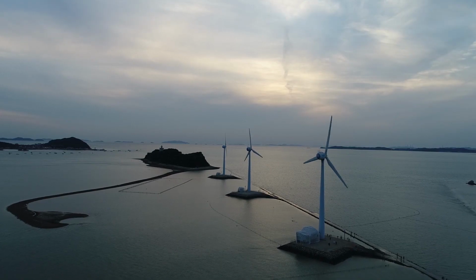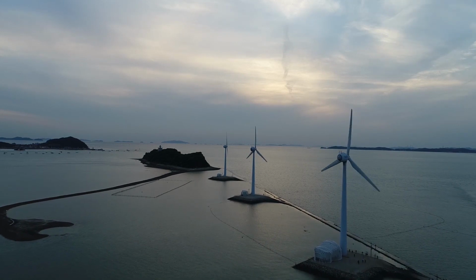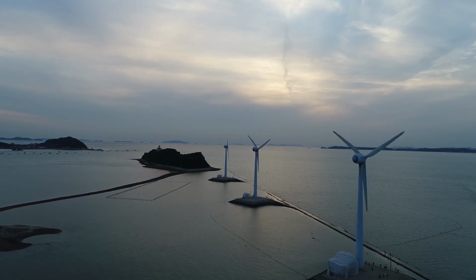Once we have created the digital elevation model, then we need to define obstacles available near the wind farm, such as buildings, trees and other structures that may affect the wind flow.